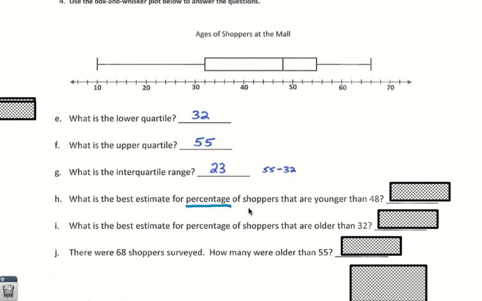So I'm making this question kind of more complicated than it needs to be. Really, the median cuts the data in half, sometimes exactly in half. And so the percentage that you would say is younger than the median: 50%. Maybe exactly 50%, but it's the best estimate, 50%.